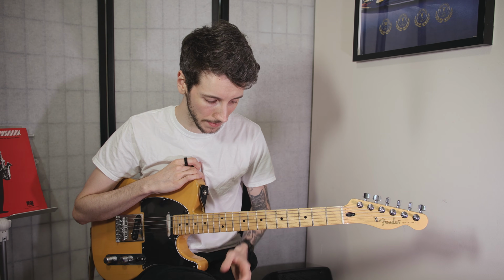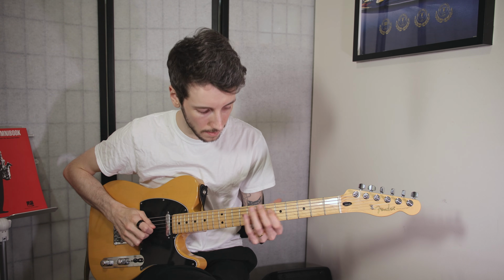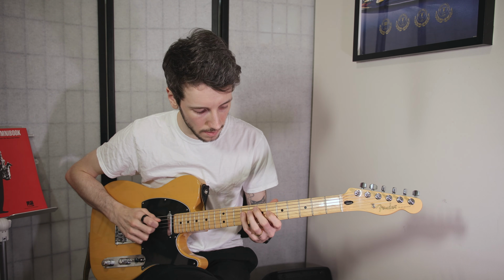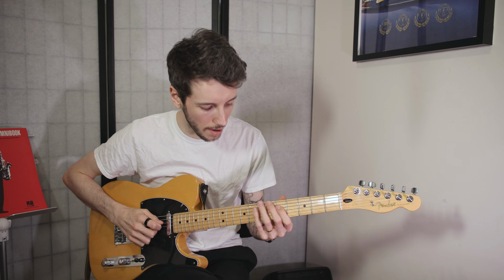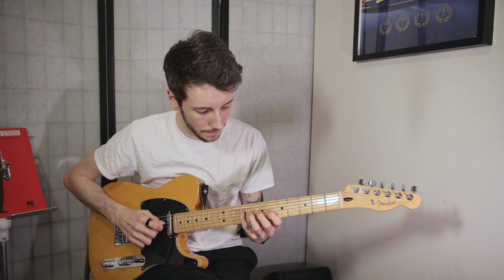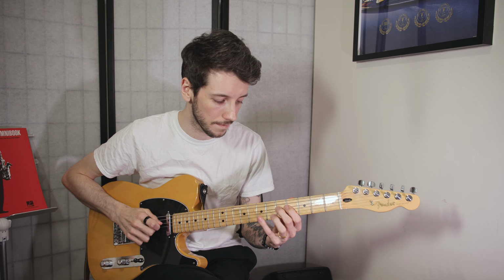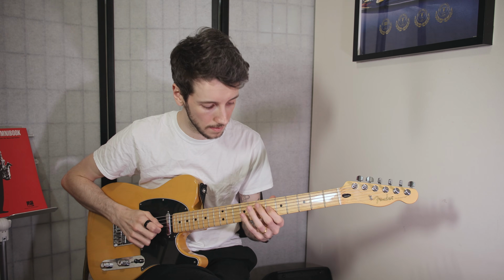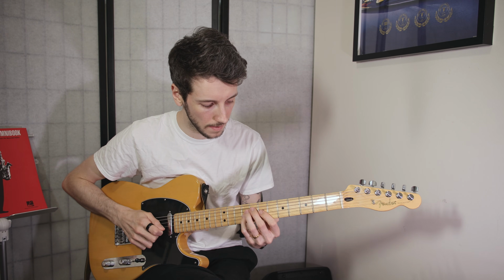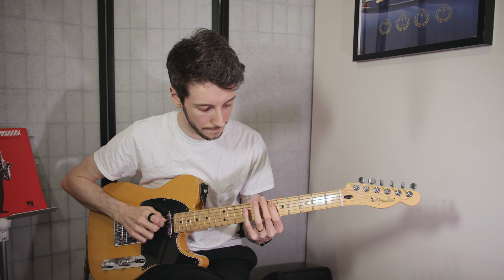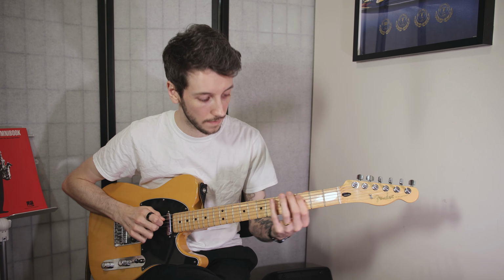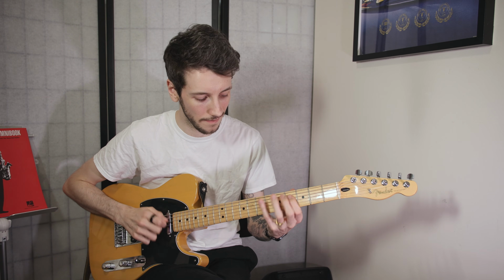So if I click play on my little backing track loop here, I played a different lick there, but now it's going to go to A, back to E, then B, start there.